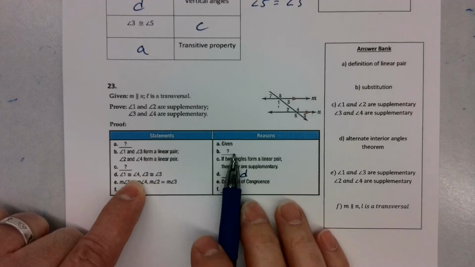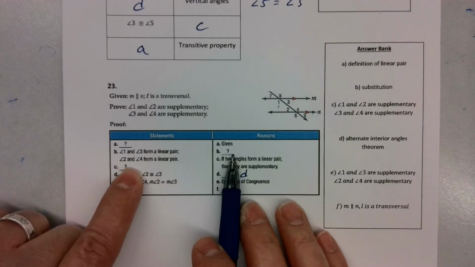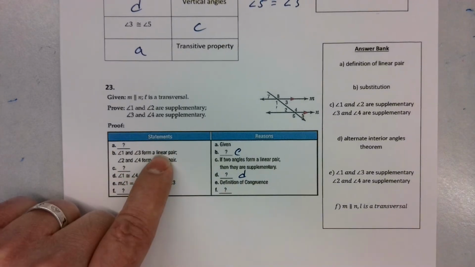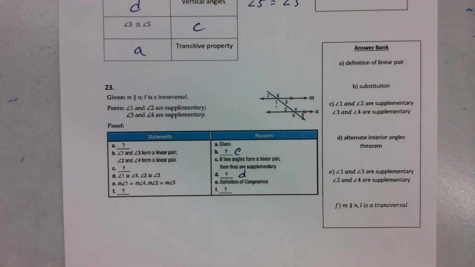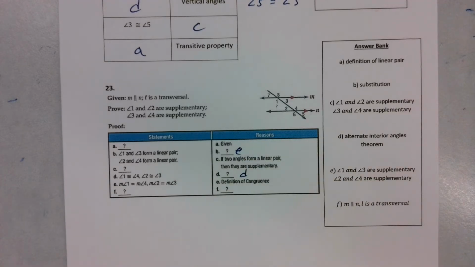Angle 1 and 3 form a linear pair, and angle 2 and 3 form a linear pair. Well, what does it mean to be a linear pair? I would probably say they're supplementary, right? And for 1 and 3 and 2 and 4, that would have to be E, wouldn't it? Definition of supplementary, because linear pair and supplementary are almost the same thing. By definition, linear pairs are supplementary because they add up to 180, right? So that would have been E. Wouldn't E go with your F as the reason, because that's what you're trying to prove?